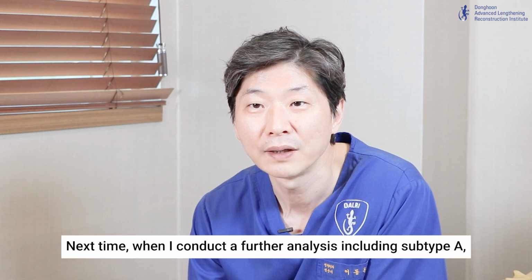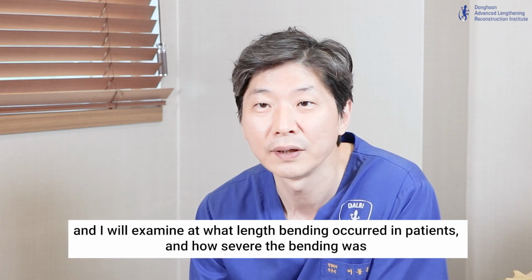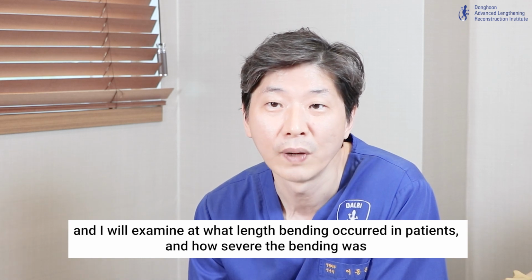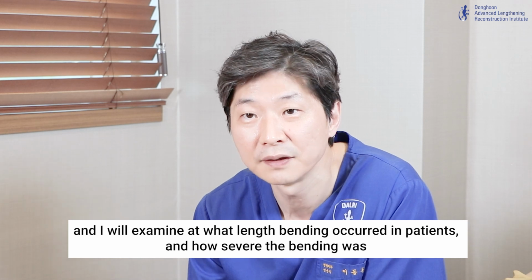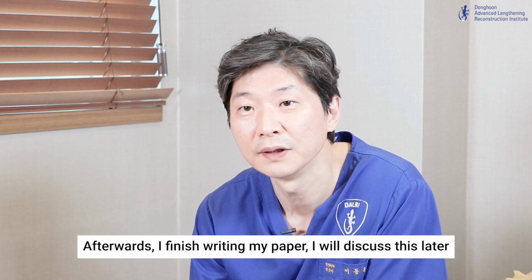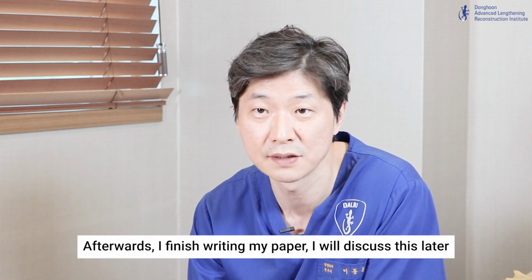Next time, I will conduct a further analysis including subtype A, and I will examine at what length bending occurred in patients and how severe the bending was. Afterward, when I finish writing my paper, I will discuss this later.